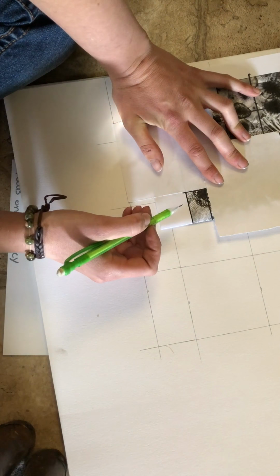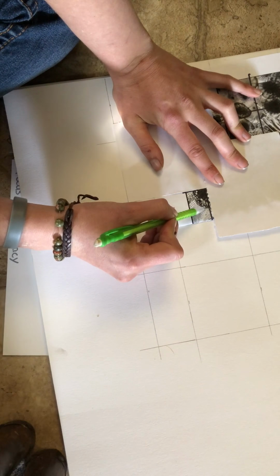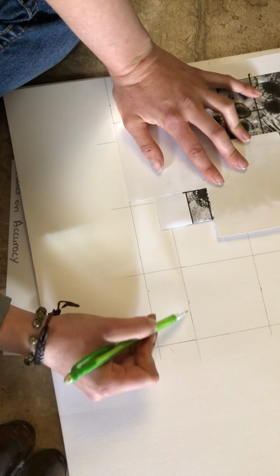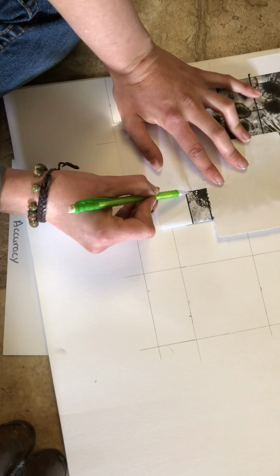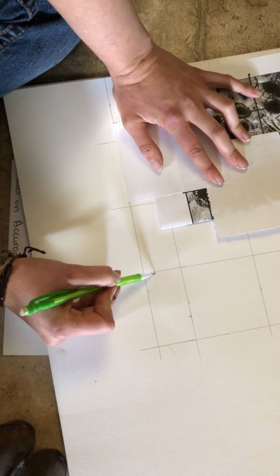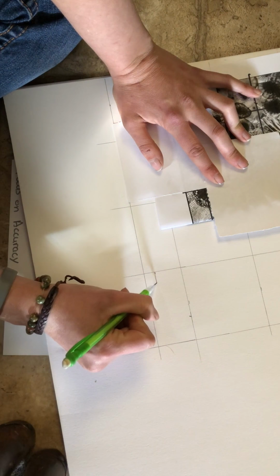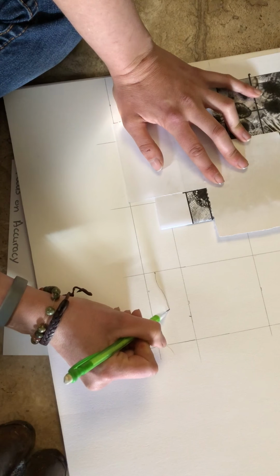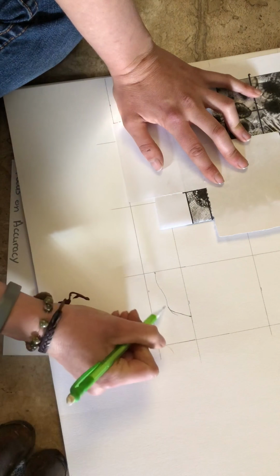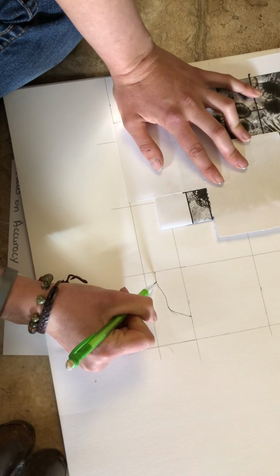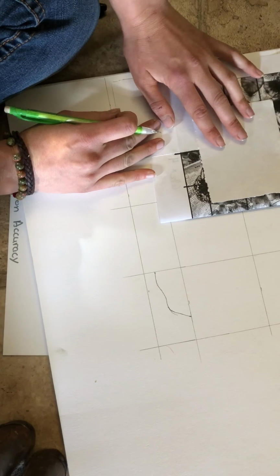I am going to focus on where lines enter and exit the square. So I've got a line right here, and I'm going to call that, it's not quite half, but almost half. So I'll find half, and then I'll come over here because it's like right about here. And then this one is like a third. And then what I'm going to do is focus on this shape. I'm not drawing a horse. Instead, I am just copying lines. Okay? That is the way that line moves. And then you can move on to your next square.